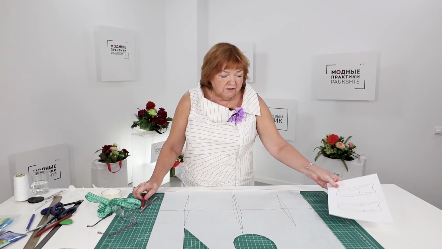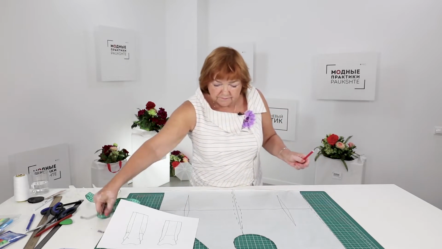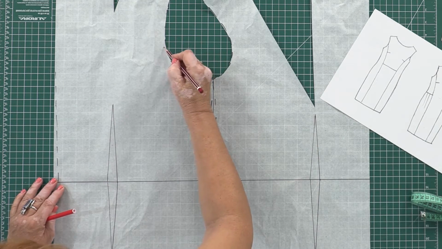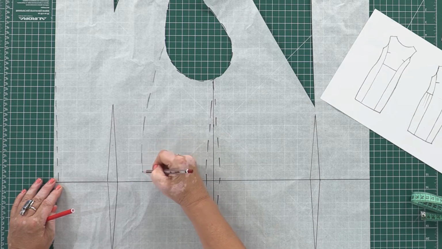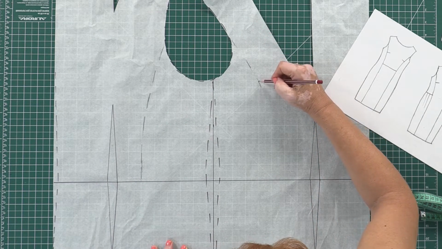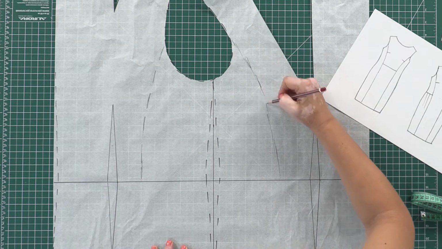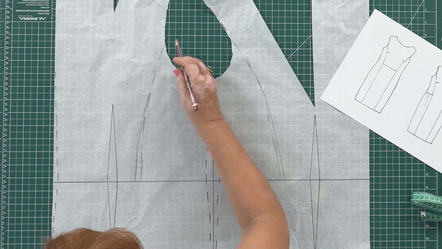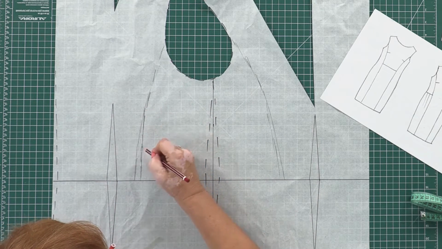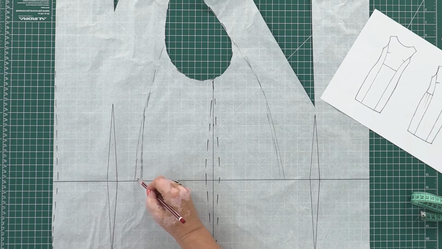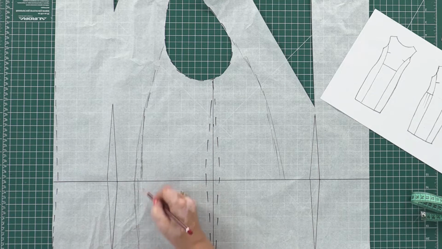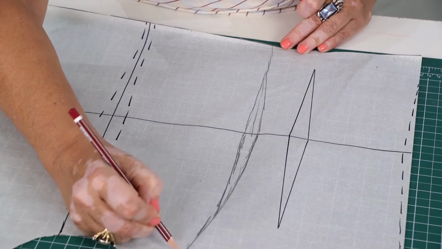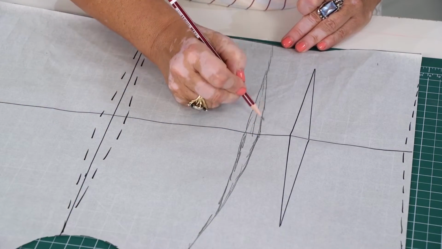This is my basic pattern. It's made on the basis of the 10 measurement cutting system. First, I need to draw the princess seams. I remind you that we are talking about the first dress today. Notice that the lines are slightly biased. I don't want to pay much attention to the princess seams. You know how to make them.